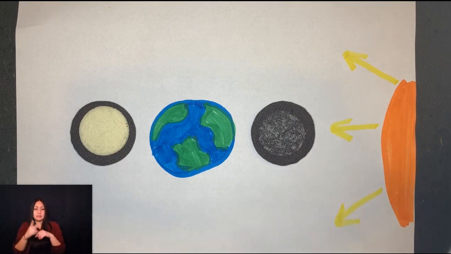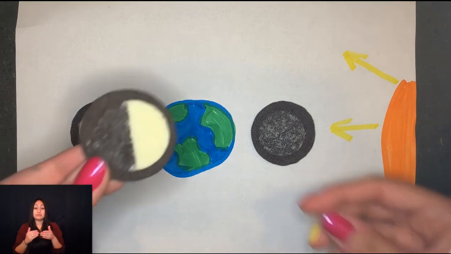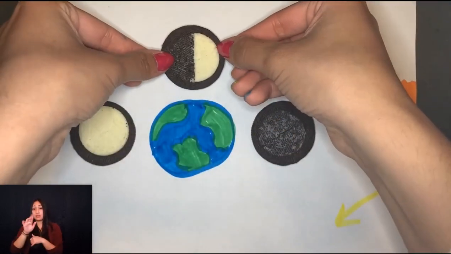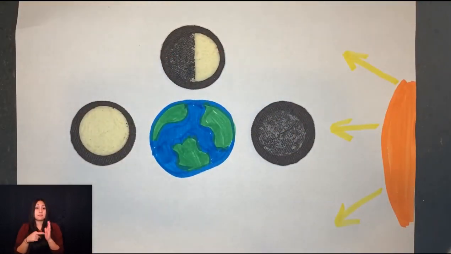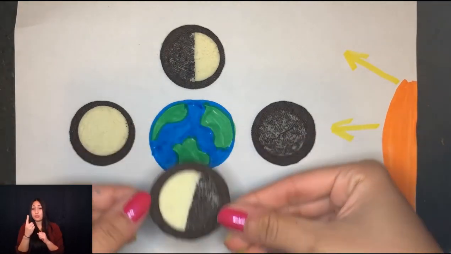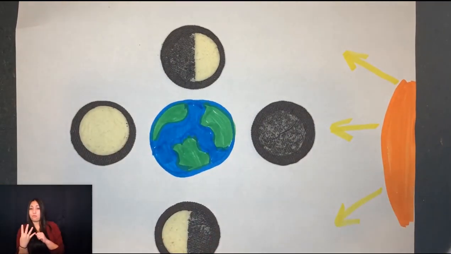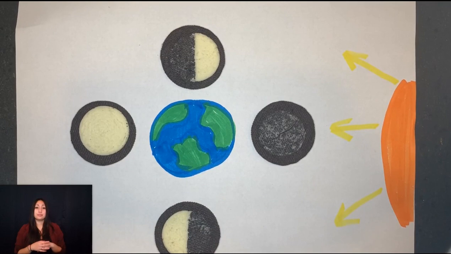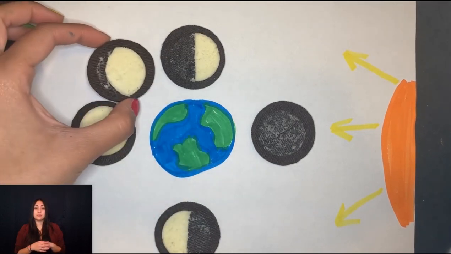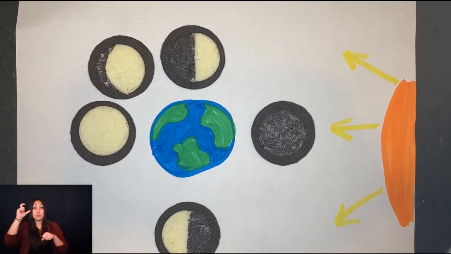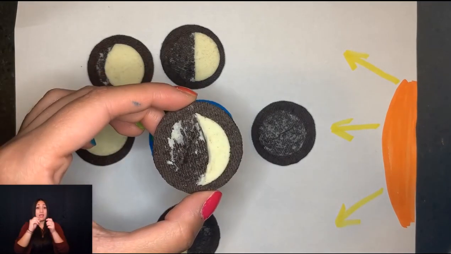Next, we're going to go over the first and last quarters. These happen in between the full and new moons, where only a quarter of the moon, or what we see as half, is shown. As the moon continues its orbit around the Earth, the part that is visible to us grows or shrinks. When the visible part gets bigger, it's called waxing, and when it gets smaller, it's called waning.